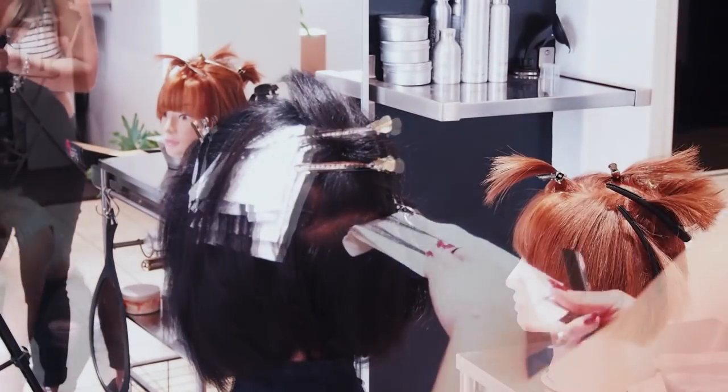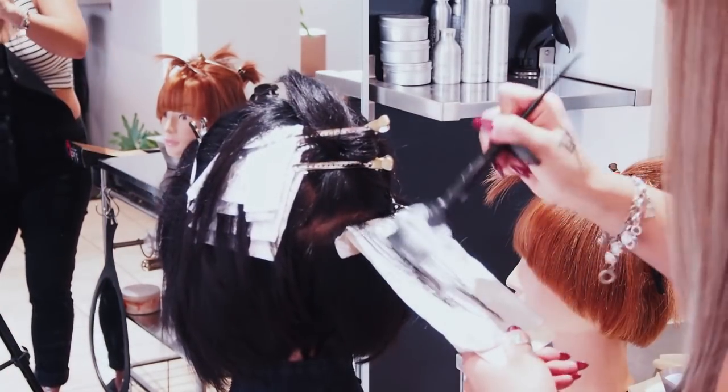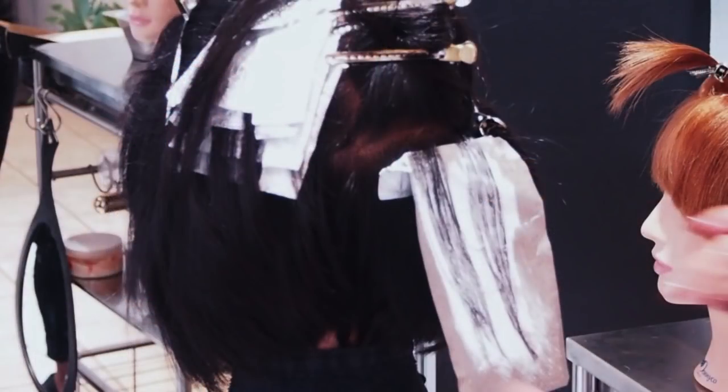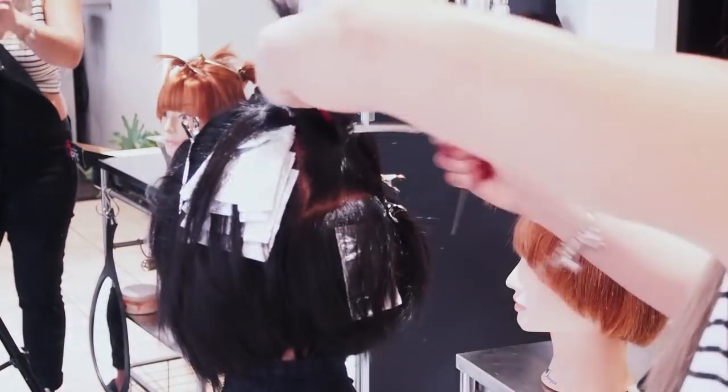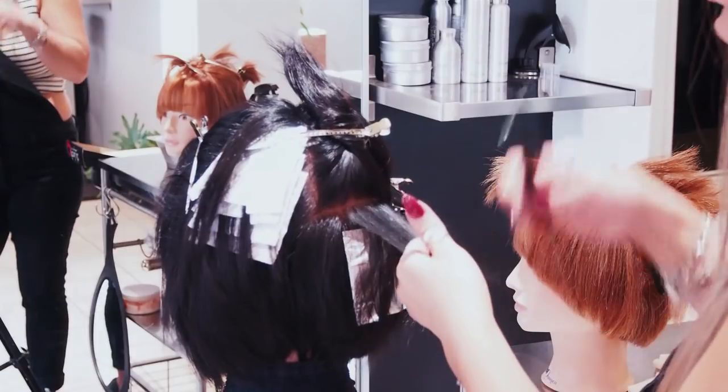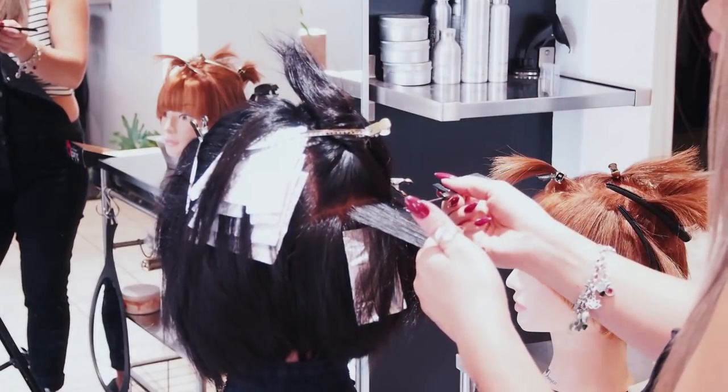I'm not going to go all the way to the end so that you can see a little space between.